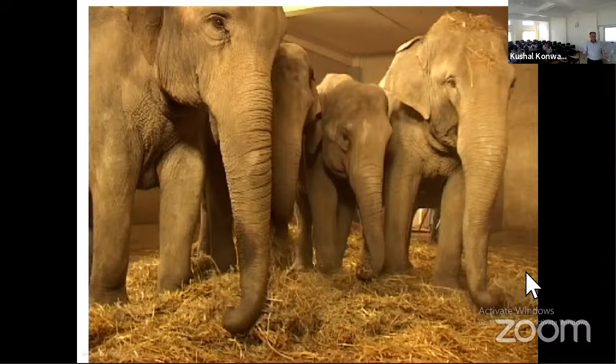I am from Assam, and we have the highest density of Asian elephants in the entire world. Out of about 47,000 Asian elephants in the world, Assam and the northeastern states alone have 10,000 elephants. So almost one fifth, or 20%, of the population of Asian elephants is in Assam.